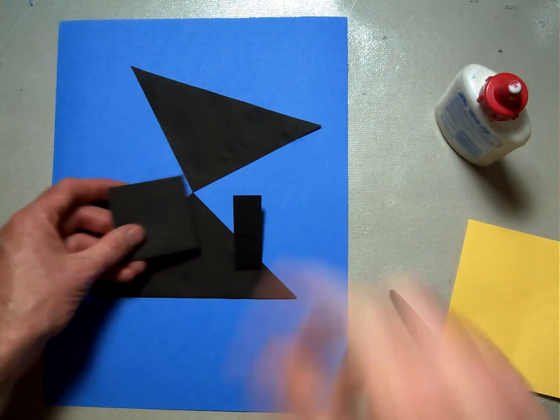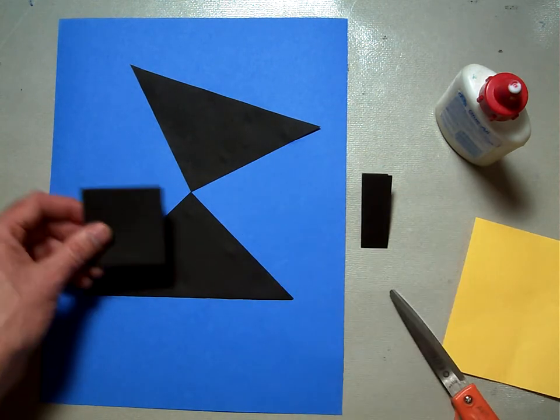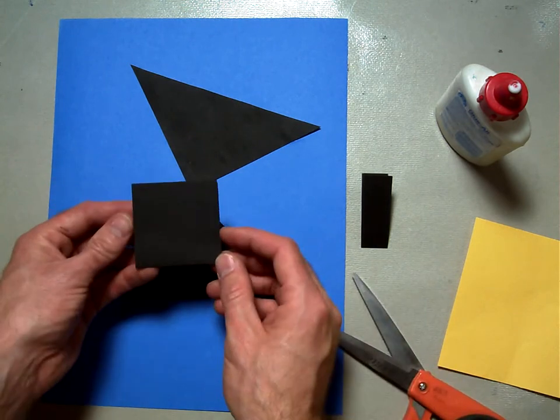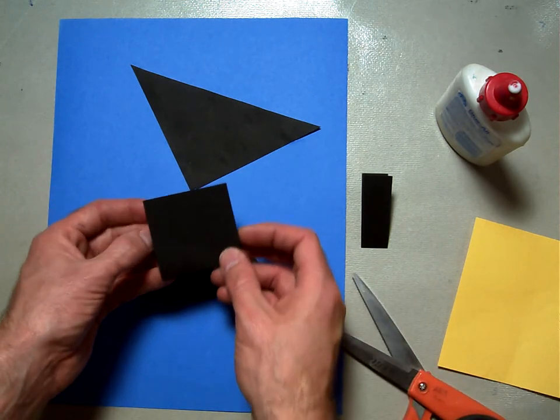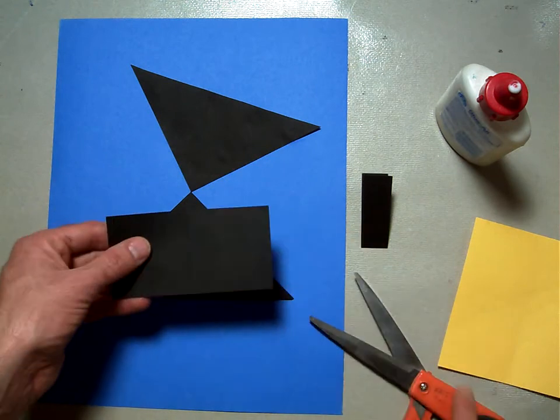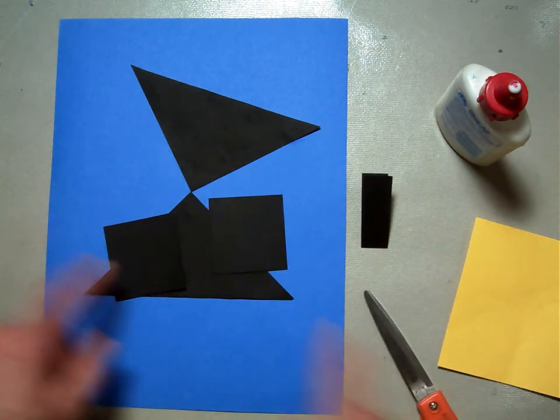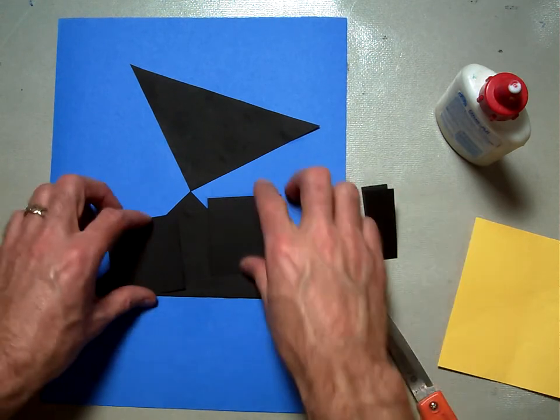Okay, and this is going to be our tail. We'll set that over to the side for a minute. And then you have basically a square right here, right? You're going to take this square and open it back up and cut right on the fold line. So you have two squares. Good. Set your two squares aside.